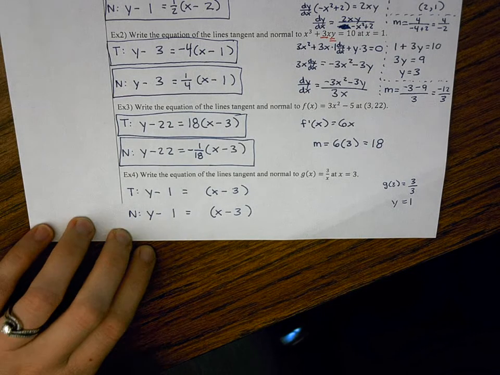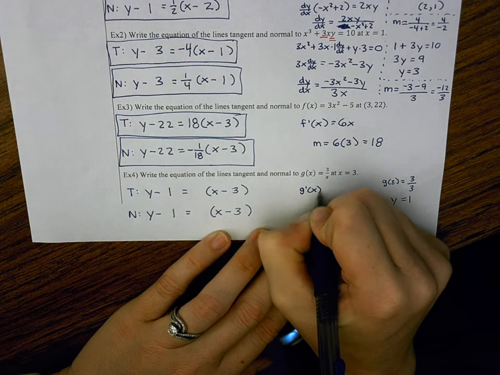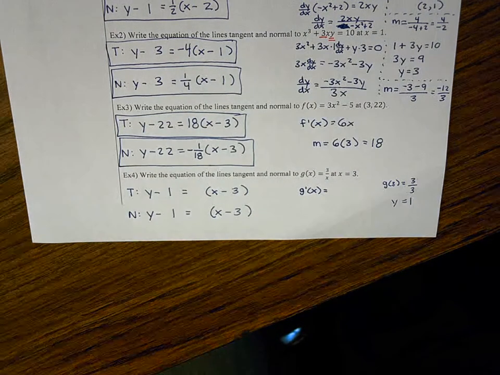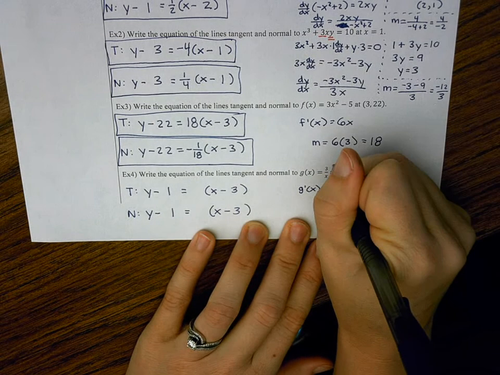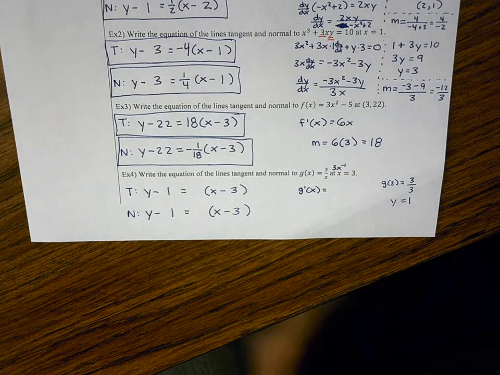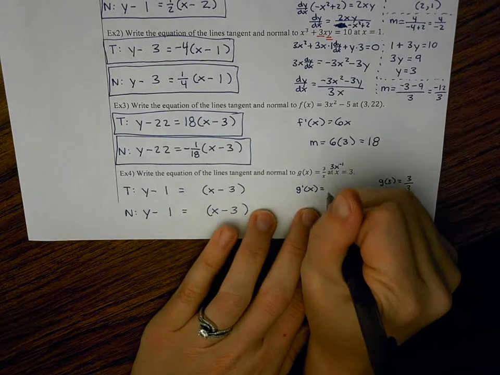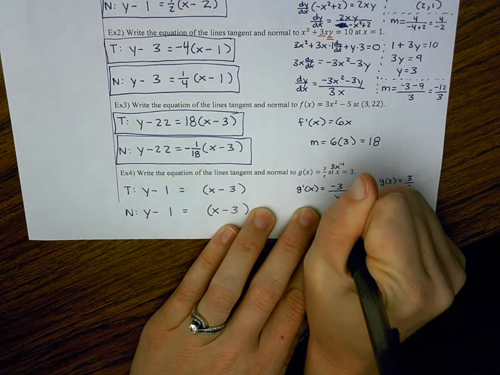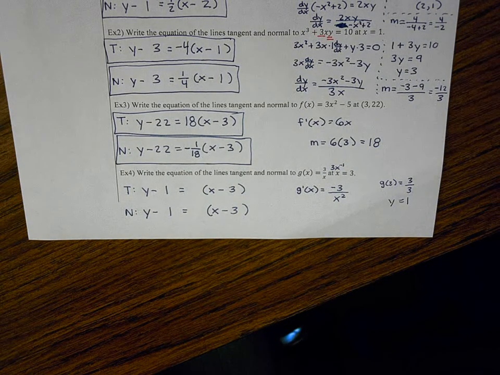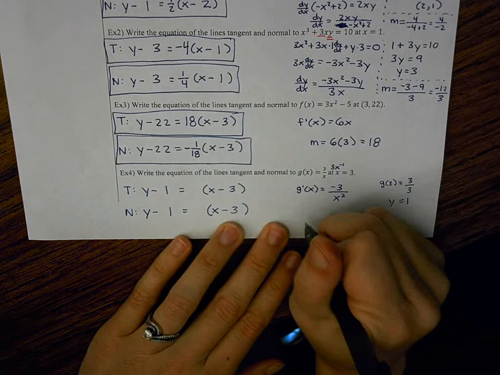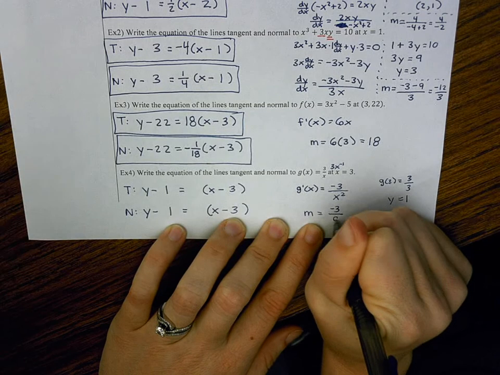Derivative then for my slope, derivative of g of x, g prime of x. And then over here you have options. You could do quotient rule, or you could do power rule if you rewrote this as 3x to the negative 1. Then you could just do power rule if you wanted. They both work, both result in negative 3 over x squared. Whether you do quotient rule or power rule, doesn't matter. And then getting your slope, plugging in, in this case I only need my x, so my 3 in, I get negative 3 over 3 squared, which is 9, which is negative 1/3.